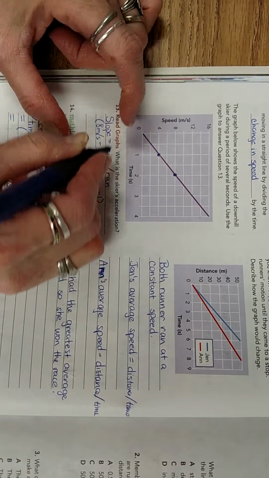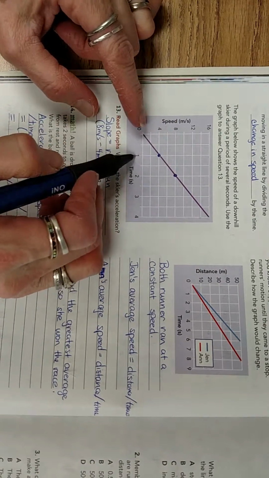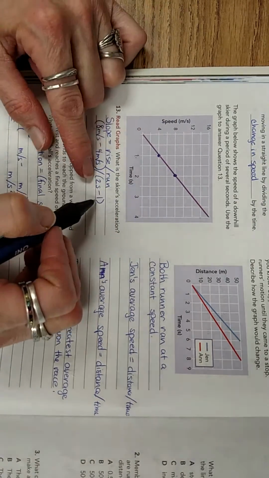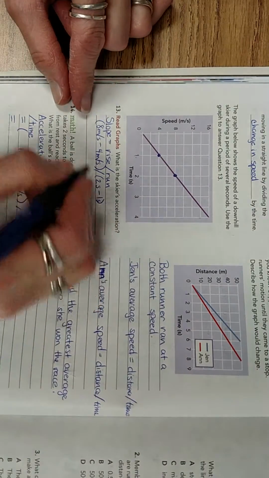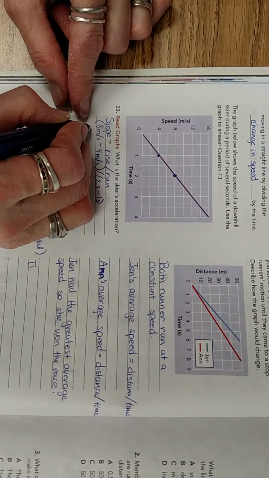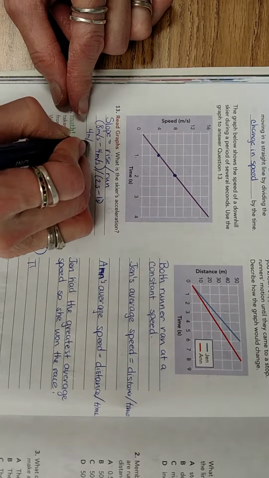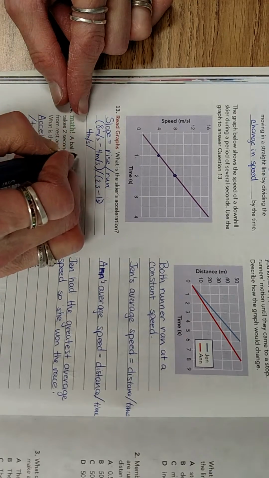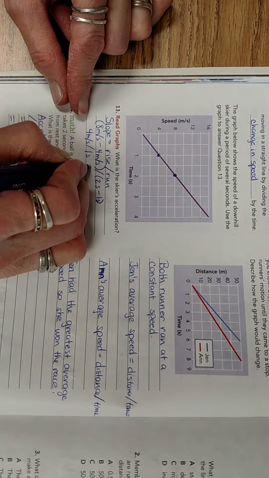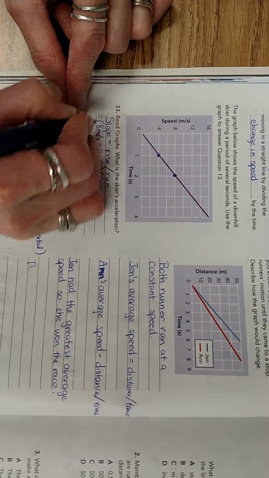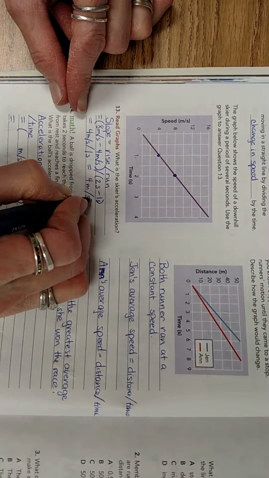See how we did that? There was 2, and that matched with the 8. Here's the 1, that matched with the 4. And then simplify, so then we actually have 4 meters per second divided by 1 second. And that can also be written as 4 meters per second squared.